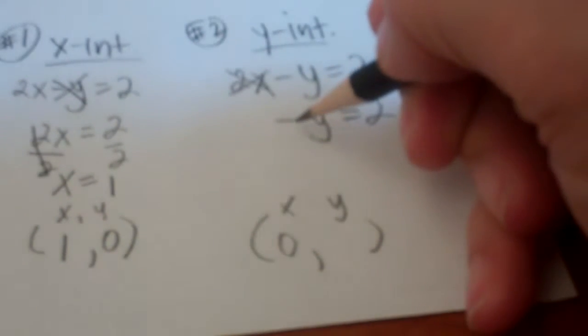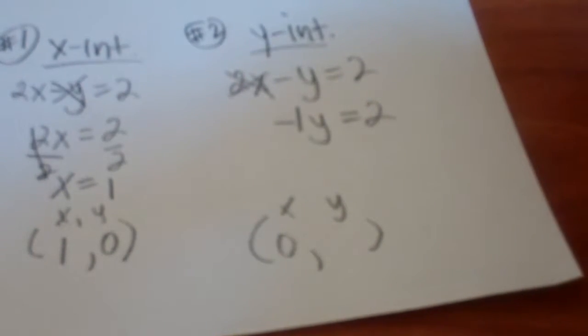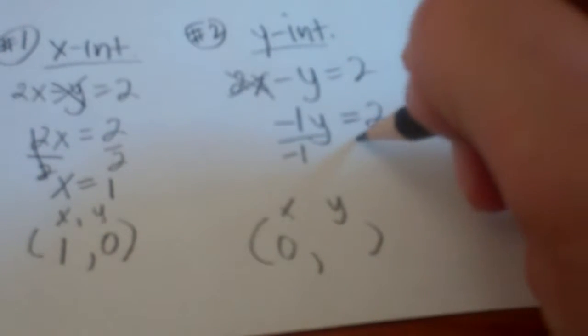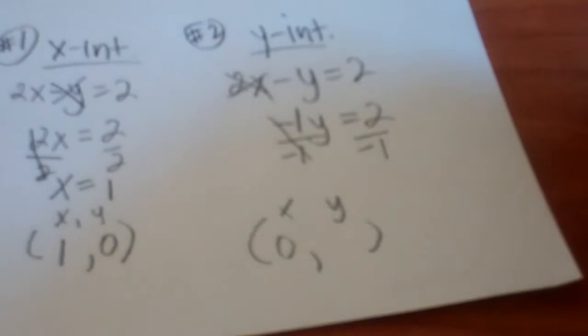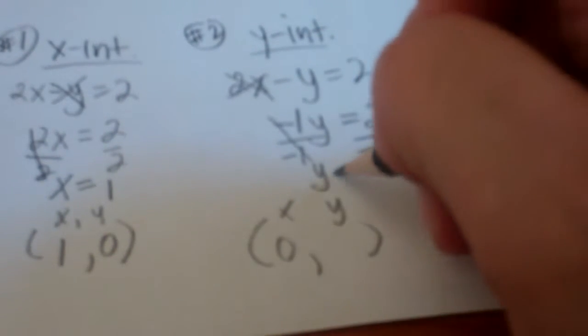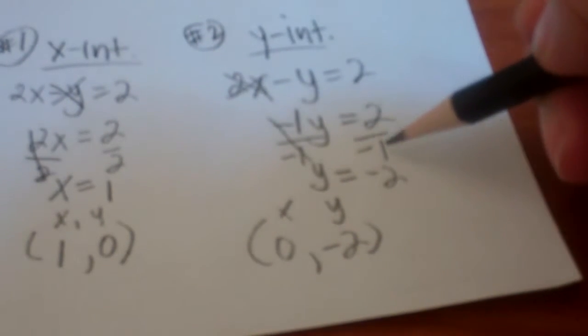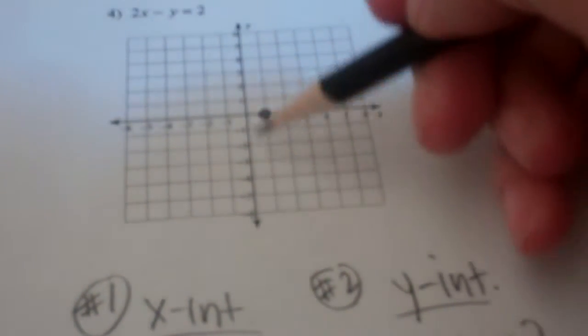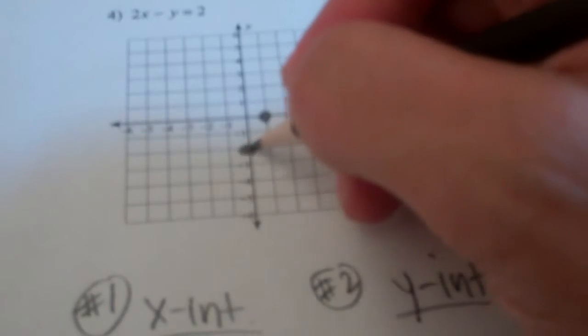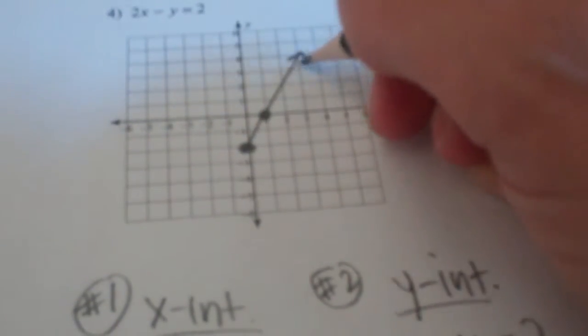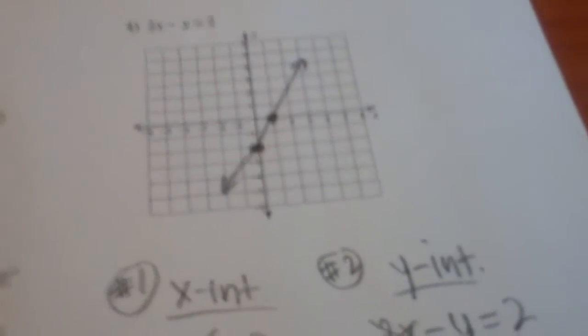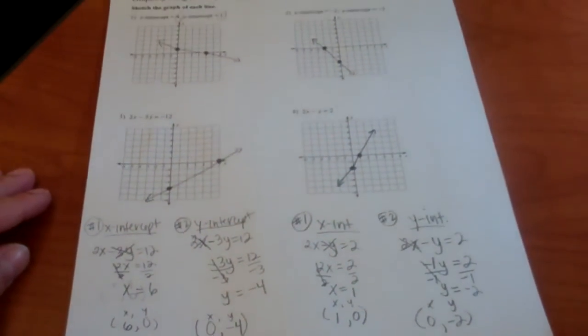Now, like I always say, I'm going to put my 1's in. That's really a -1y equals 2. Then, to undo it, let's do some division. Cross out the -1. So y equals -2, because 2 divided by -1 is -2. I'm going to go back up here, my y-axis. I'm going to go to -2, connect the 2 points, extend the line, arrows on it, and I'm finished. So this is what your paper should look like once you are done.